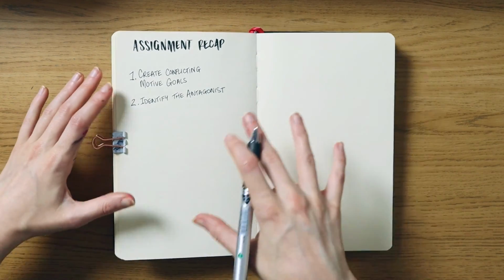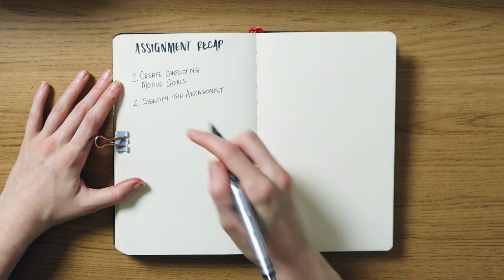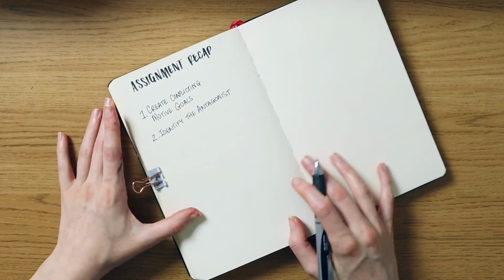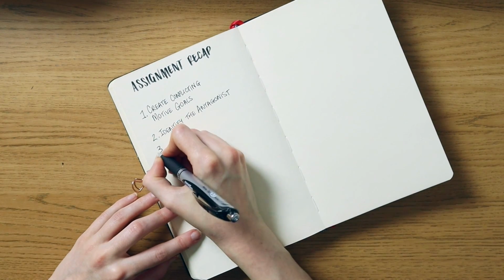You can see when I don't move the book to write, my writing just goes up like this. I'm just gonna do my normal tilt.